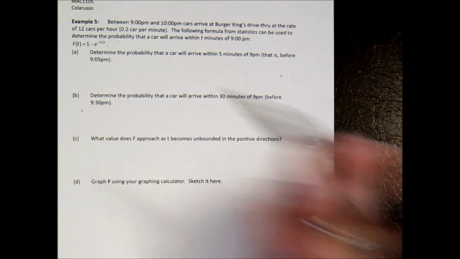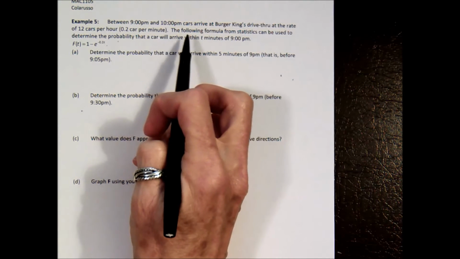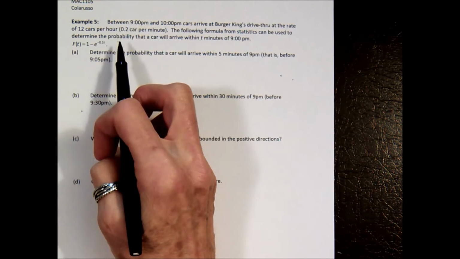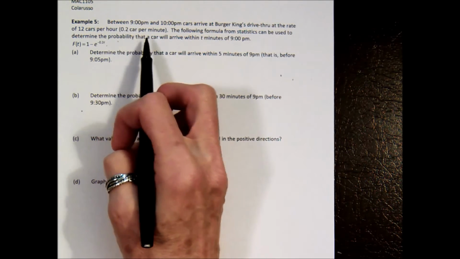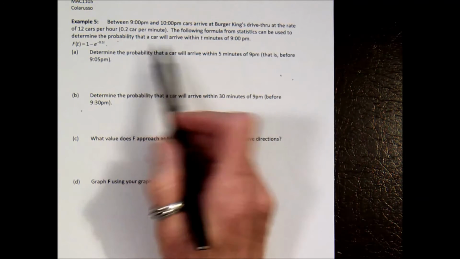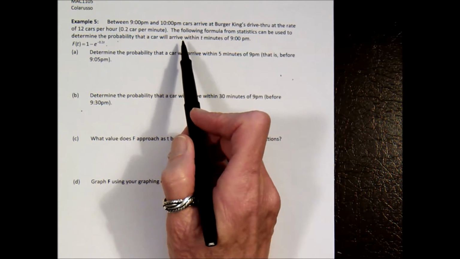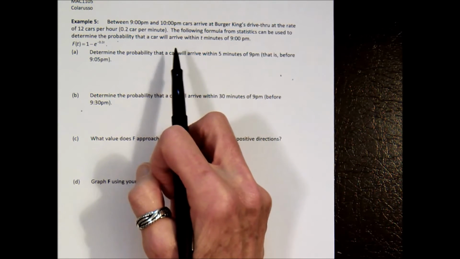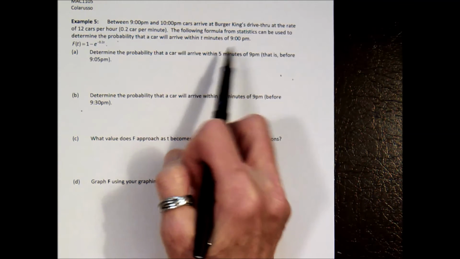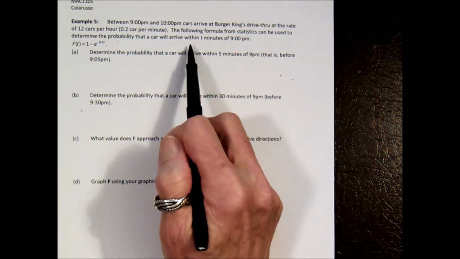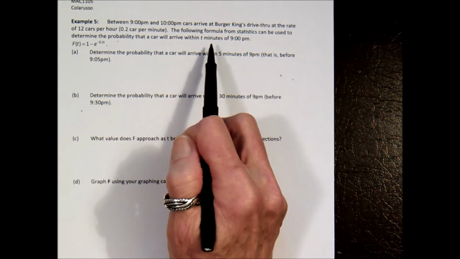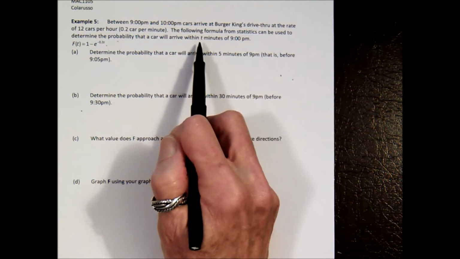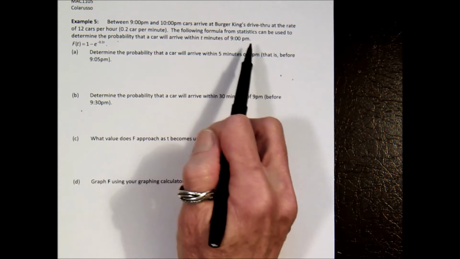So it says between 9 p.m. and 10 p.m., cars arrive at Burger King's drive-thru at the rate of 12 cars per hour, which is 0.2 car per minute. The following formula from statistics can be used to determine the probability that a car will arrive within t minutes of 9 p.m. So if t was 5, it'd be, what's the probability that a car will arrive between 9 and 9:05? If t was 15, between 9 and 9:15, etc.